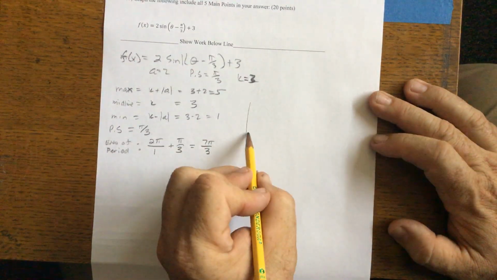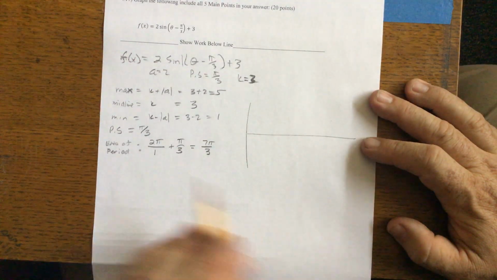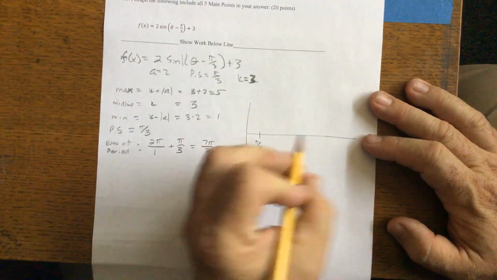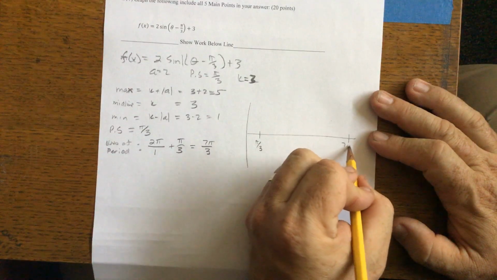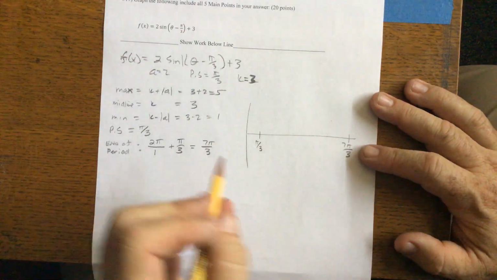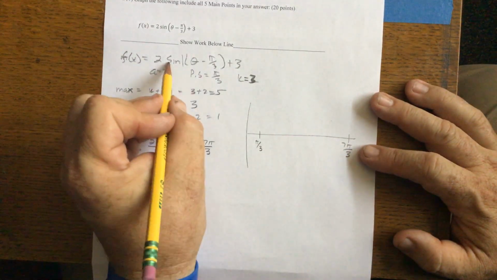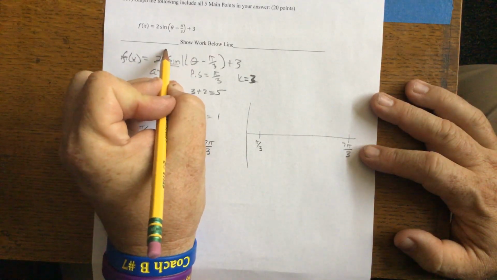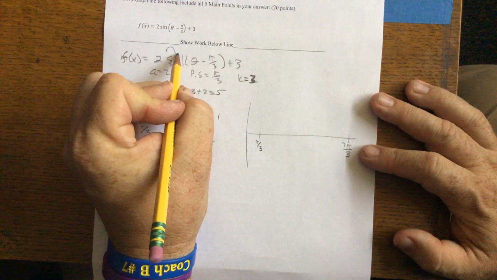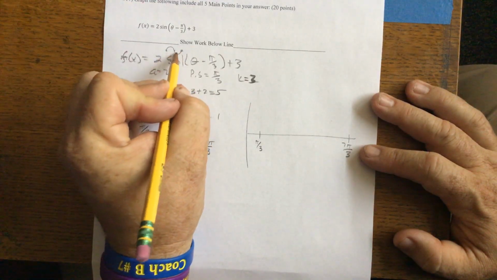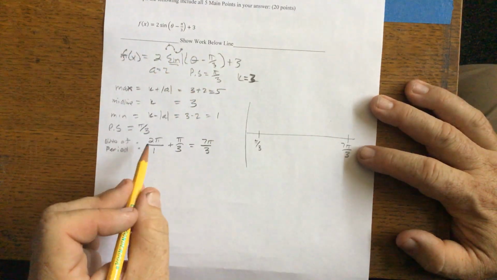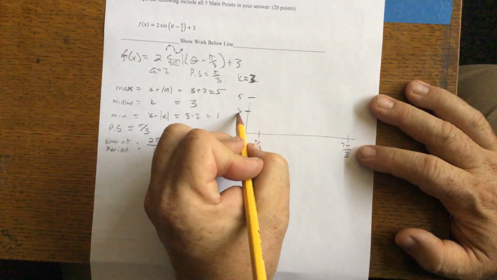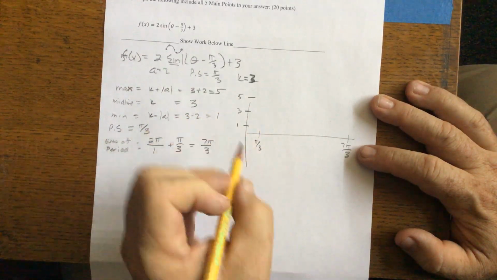So I'm going to graph this thing. I'm going to write pi over 3 and 7 pi over 3. It is a sine graph, so this thing's going to start in the midline, maximum, midline, minimum, midline. So now I'm going to go to my maximum, which is 5, my midline, which is 3, and my minimum, which is 1.